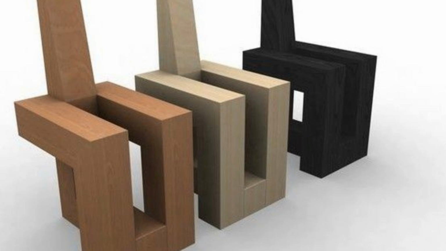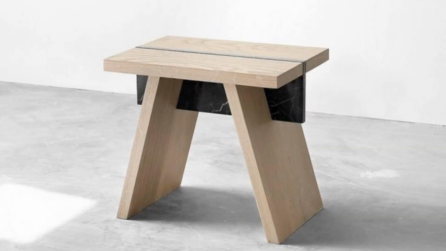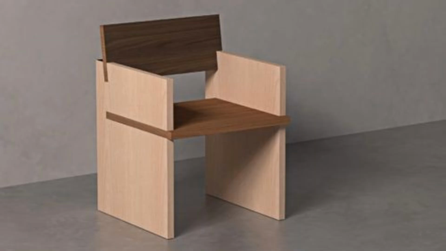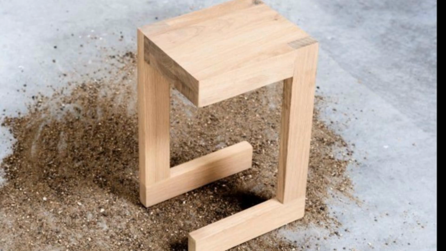Scandinavian design. Known for its emphasis on natural materials and functionality, Scandinavian design often incorporates light woods like birch or ash. Chairs in this style typically have a simple silhouette with a focus on comfort. Mixed materials. Combining wood with metal or upholstery can create striking contrasts in modern chair designs. For instance, a wooden chair with metal legs can add an industrial feel to a space.